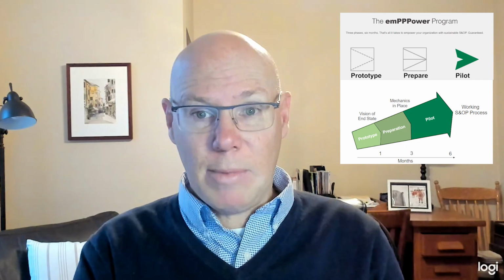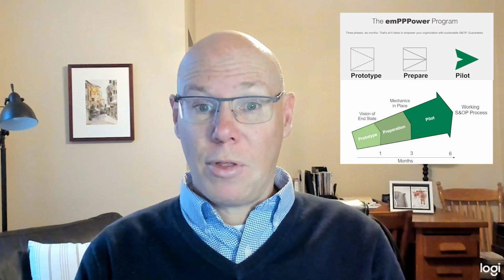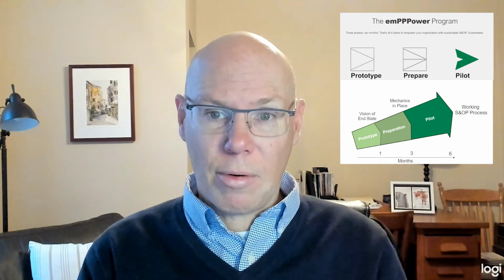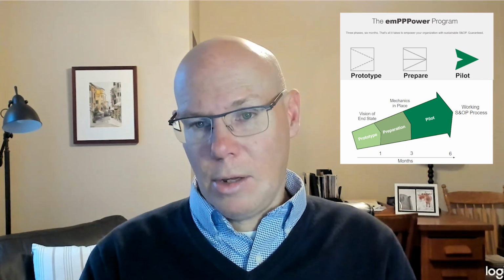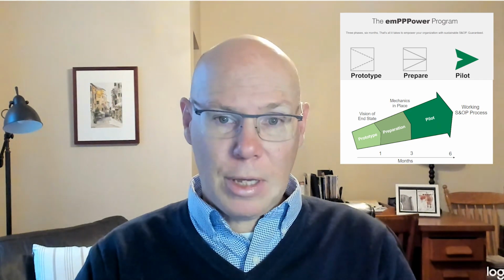In the emPPPower program, this stage is where the S&OP team is running the cycles of a repeatable and sustainable S&OP process for the defined S&OP family, all on their own. They're demonstrating the ability to execute the process and are using tools to make change happen. During this stage, what's important to help people through the adoption of the process is the coaching that we would provide as part of the emPPPower program. You will also be starting then to expand the process to additional families beyond the initial pilot.